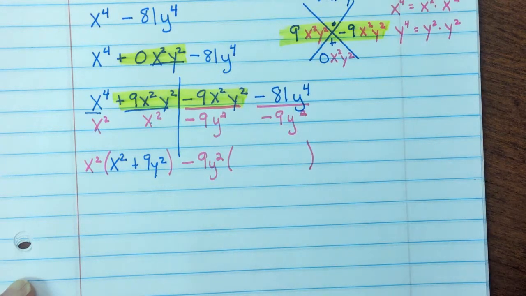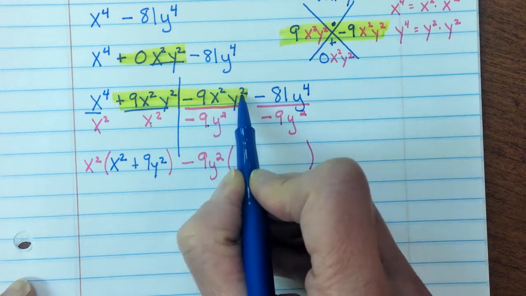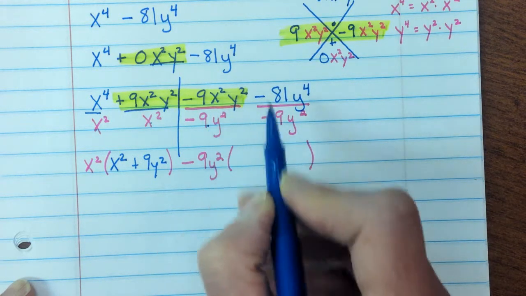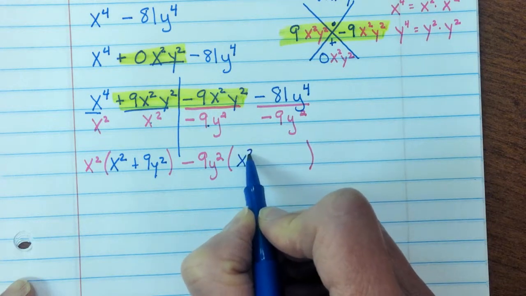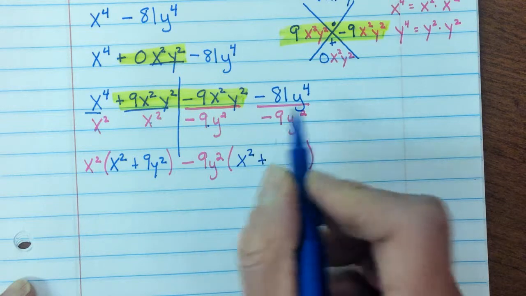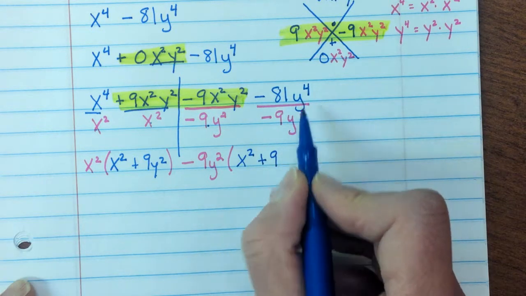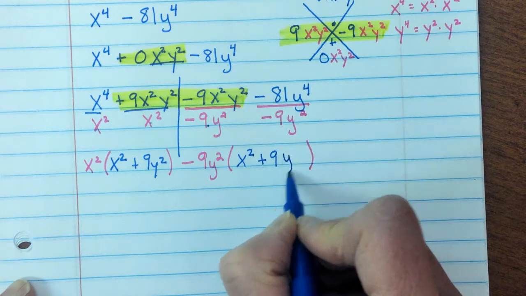So now I divide. Well, negative 9 divided by negative 9 is 1. Y squared divided by y squared is 1. So I'm left with x squared. Negative divided by negative is a positive. 81 divided by 9 is 9. Y to the fourth divided by y squared is y squared.